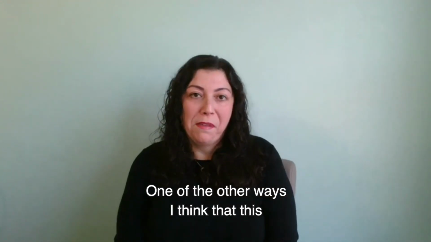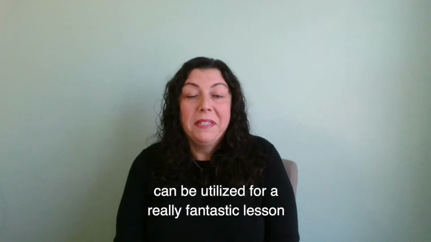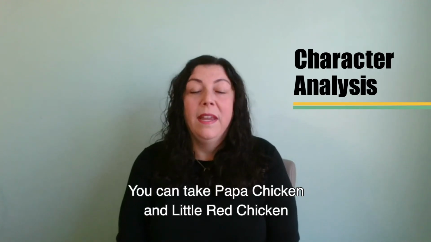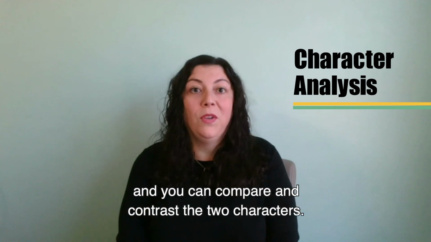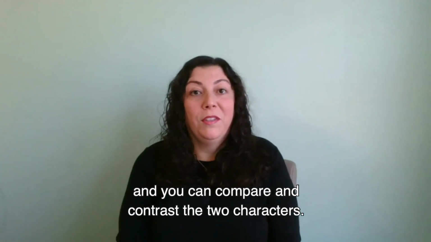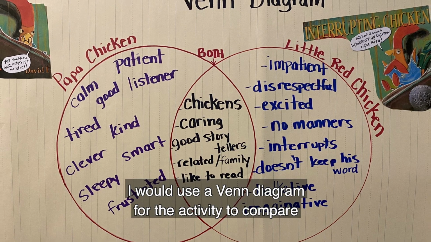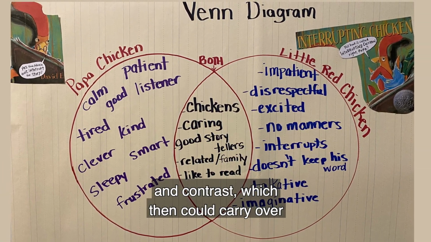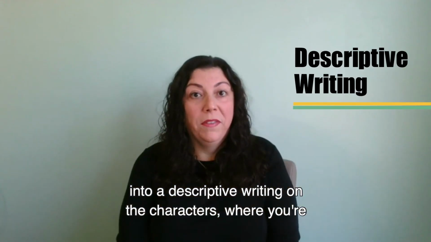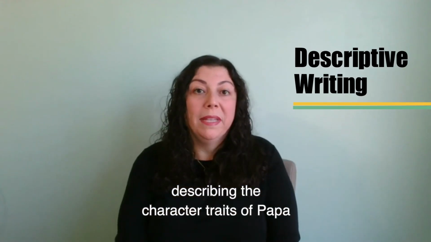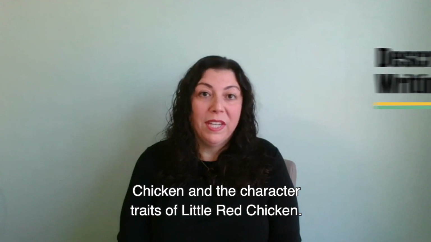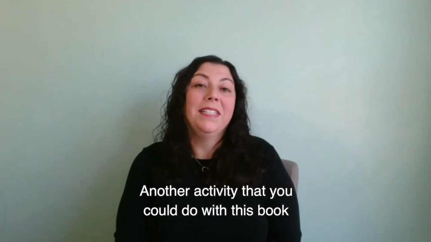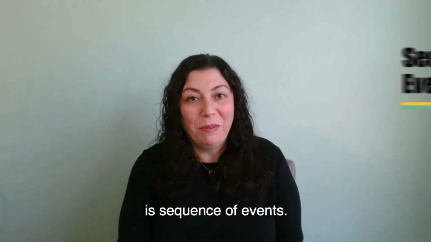One of the other ways I think this can be utilized for a really fantastic lesson is character analysis. You can take Papa Chicken and Little Red Chicken and compare and contrast the two characters. I would use a Venn diagram for the activity, which then could carry over into descriptive writing on the characters, where you're describing the character traits of Papa Chicken and the character traits of Little Red Chicken.